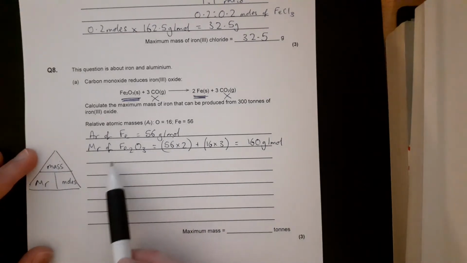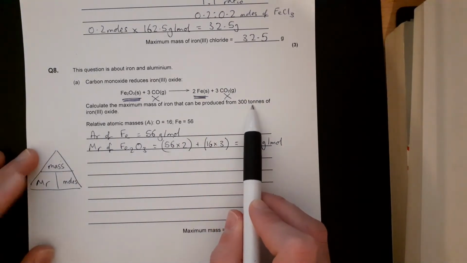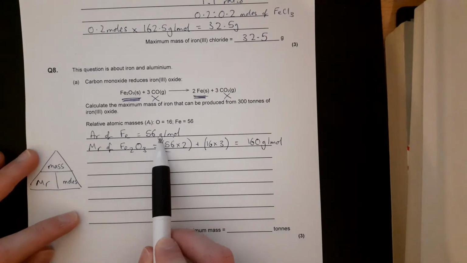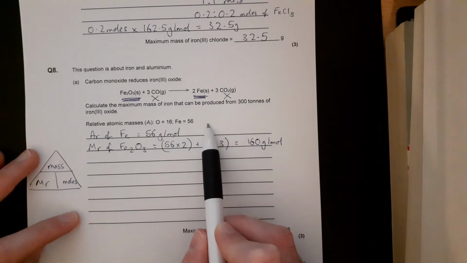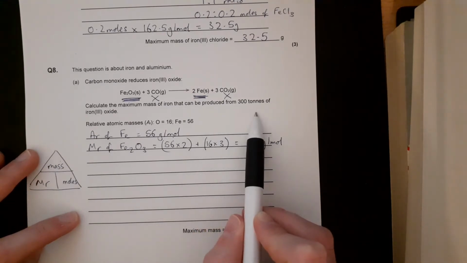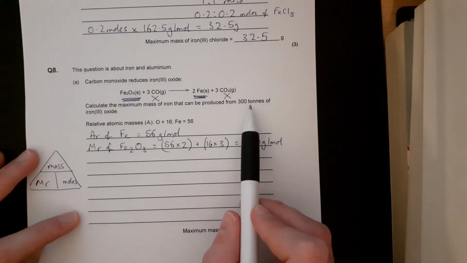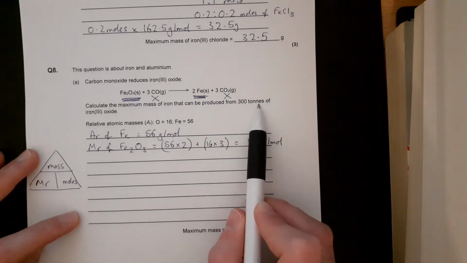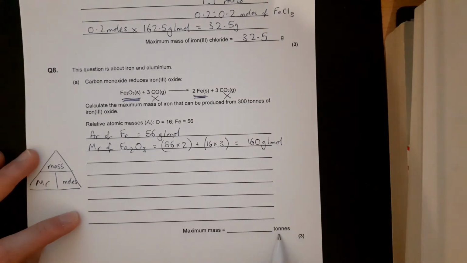Okay, so now we need to calculate this. What mass do we have? The mass we know about is 300 tons. Now we've got a problem here because this is in grams, but this is in tons. So we should really convert it. Now there's 1,000 grams in a kilogram, and then there's 1,000 kilograms in a ton. So we'd have to times by 1,000 and then times by 1,000 again. But actually we're not going to bother. We can cheat here because this is given to us in tons, but the answer they want at the end is in tons as well.